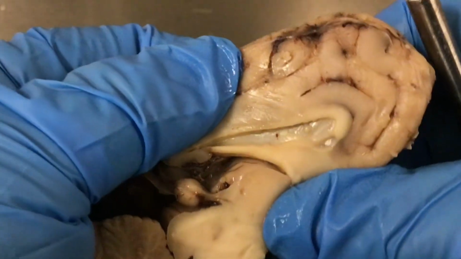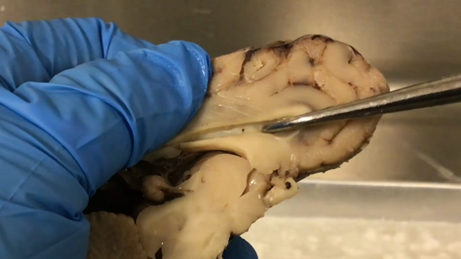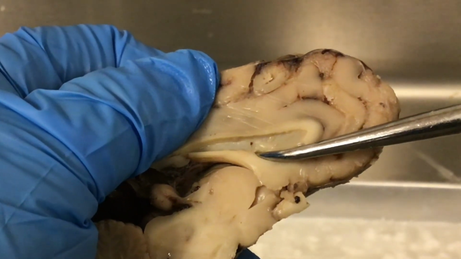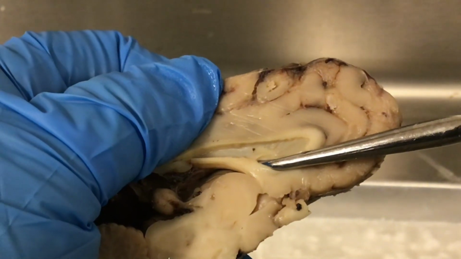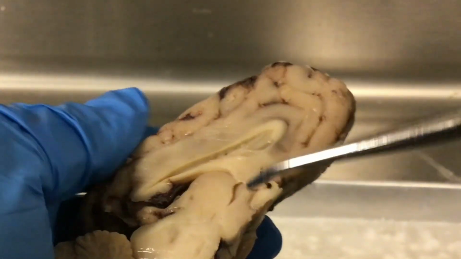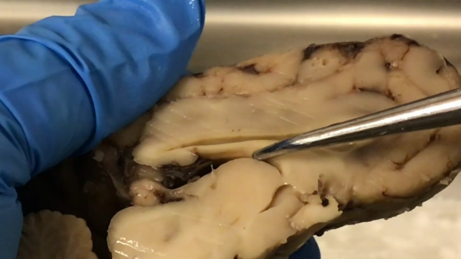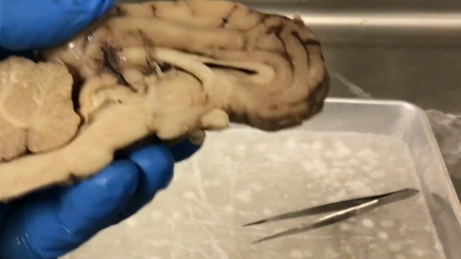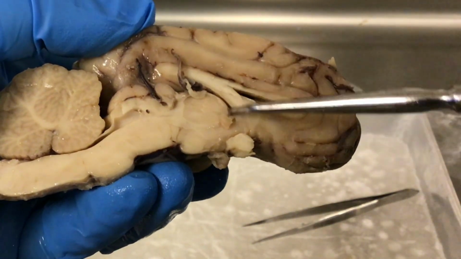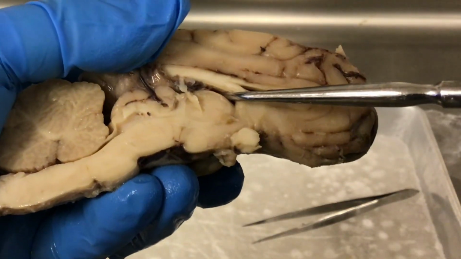So you can see this membrane that's inside where the lateral ventricle would be, and actually the septum pellucidum, what it does is it separates the left and the right lateral ventricles from one another. And then this inferior part of this area of white matter, this is the fornix. Here, okay, so you have the fornix, and then we have this space here. So this is the third ventricle.